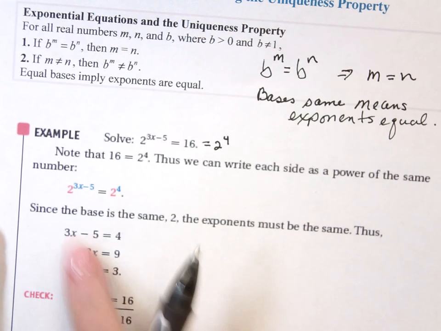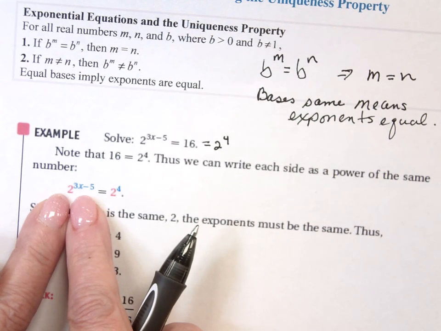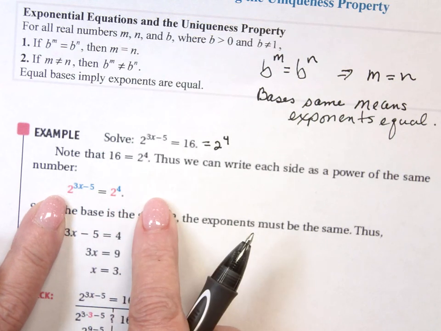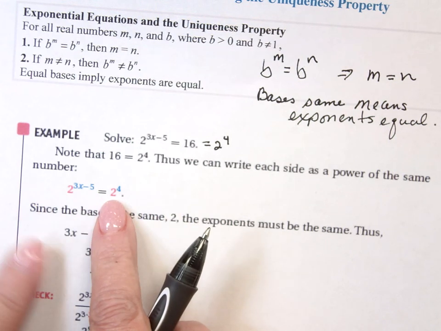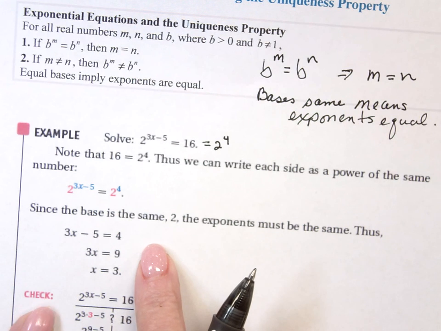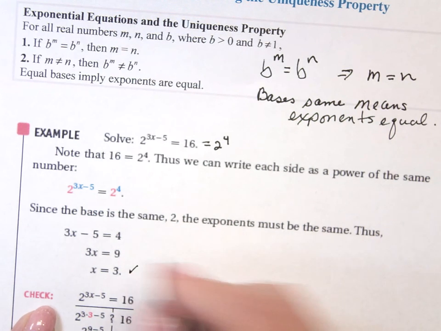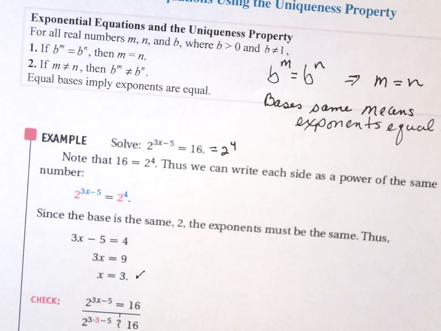So that says I can write this as 2 to the 3x minus 5 equals 2 to the 4th. So now the bases are the same, so the exponents are equal. Then you solve for x, and then you can check your answer.